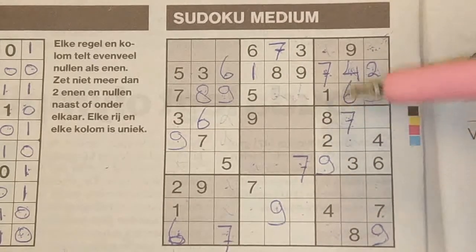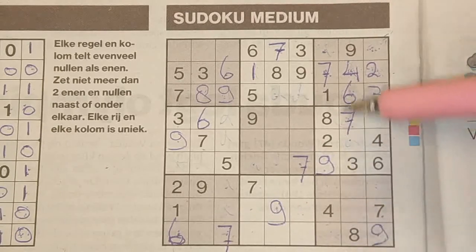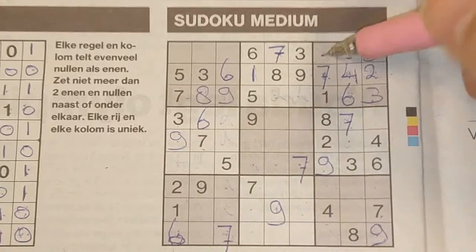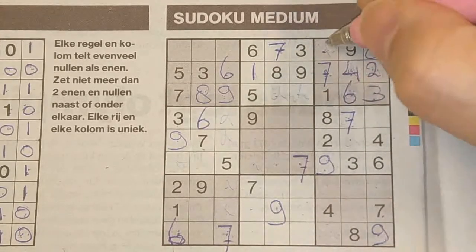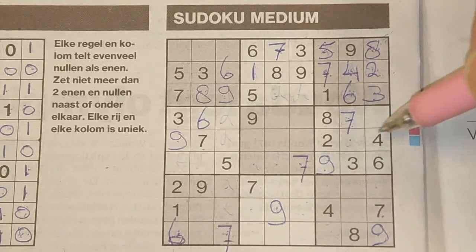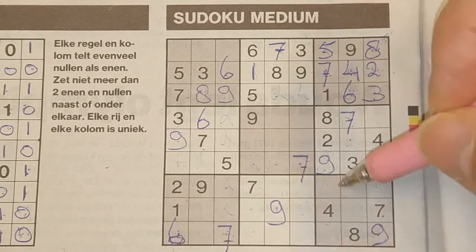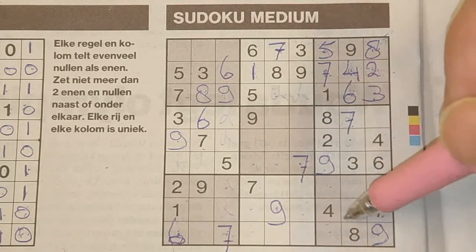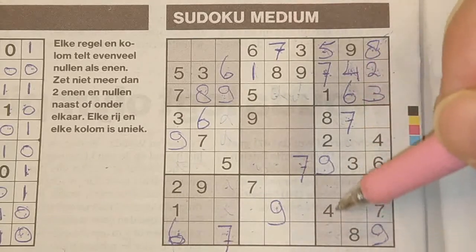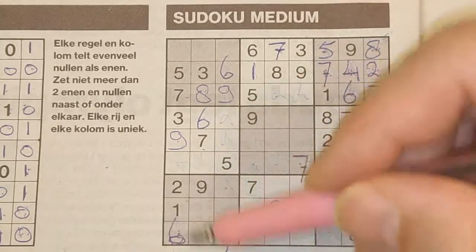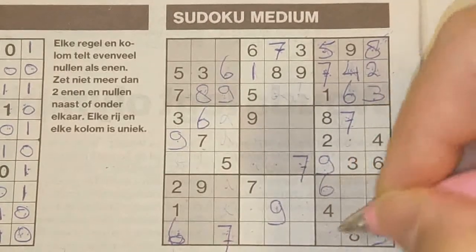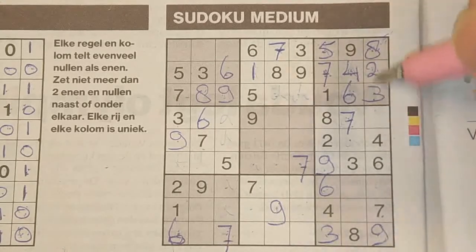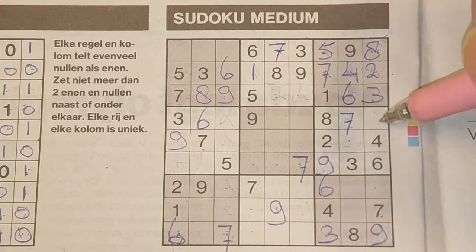Yes, 8 in this column, 8 in the column next, so in the last column, the only place for the 8 should be here. One box left for this big square for the number 5. Two boxes left for this column for the numbers 1, 2, 3 is missing, and the 6 is missing. 3 and 6, we have a 6 there, so no 6 here, 6 should be here, and the 3 goes there. Two missing numbers in this column, the last column for the numbers 1 and 5.